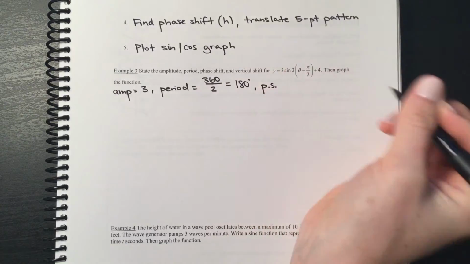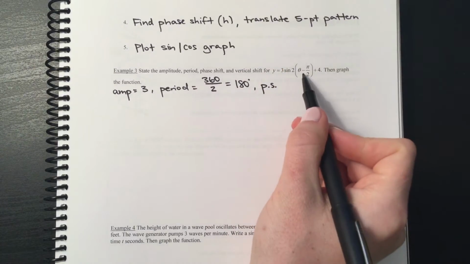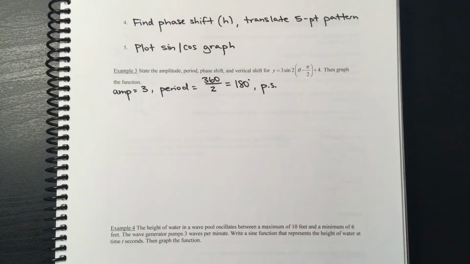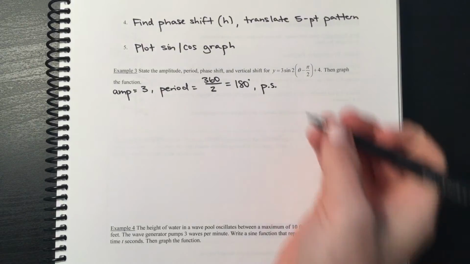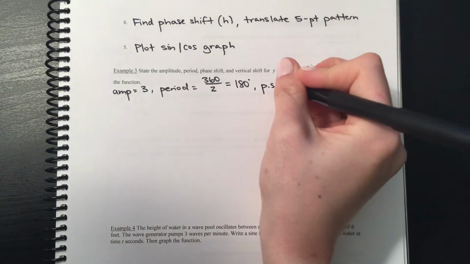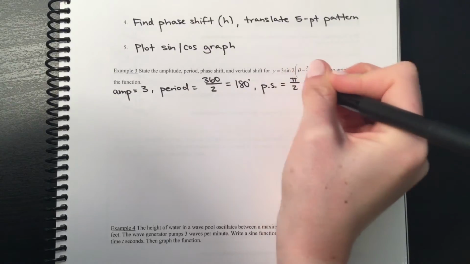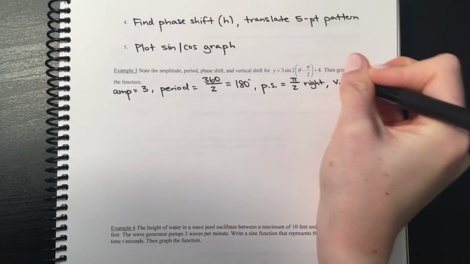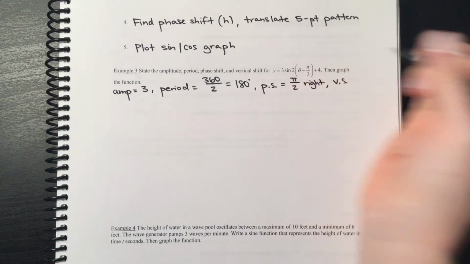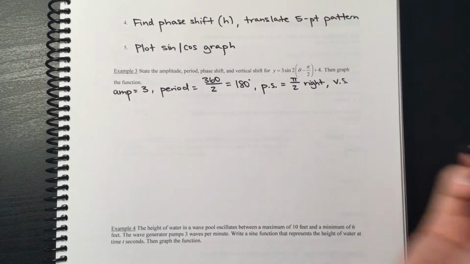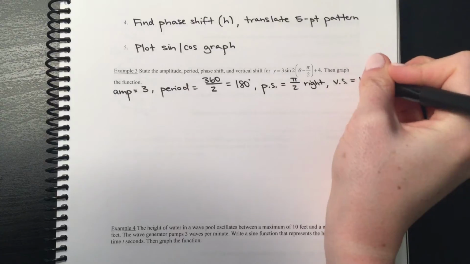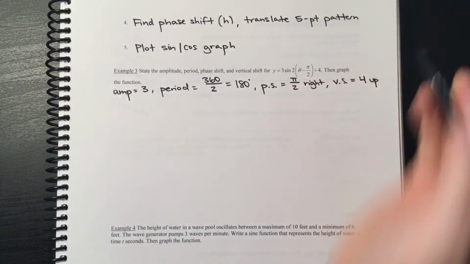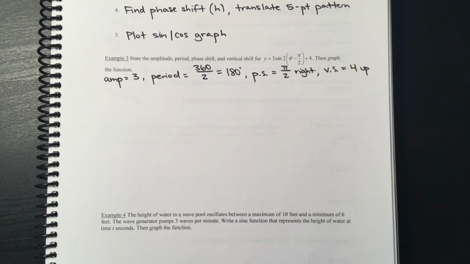Next is the phase shift. Phase shift is how far left and right your graph is going to go. So it's minus. So that actually means we have a positive phase shift. We're going to go pi over 2 units to the right. And then our vertical shift comes off of this number on the end, and it does do what it looks like it's going to do. So our vertical shift is 4 units up. All right, so those are all the changes that we're going to have.